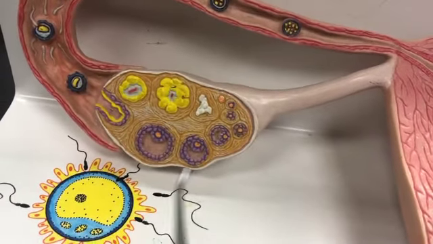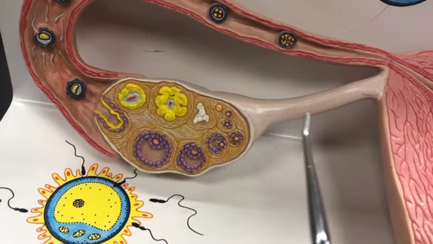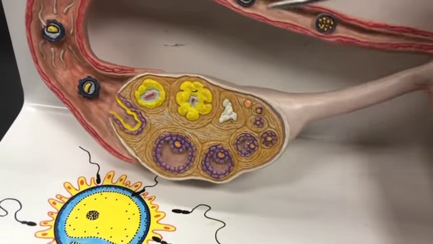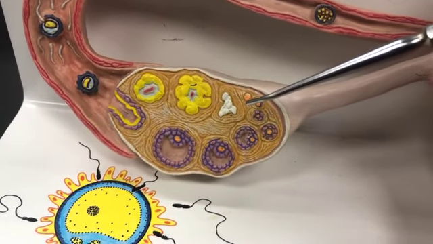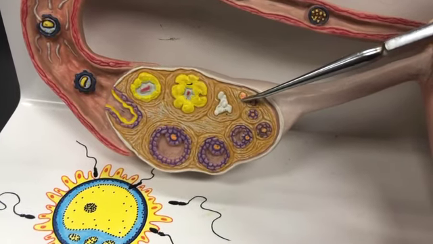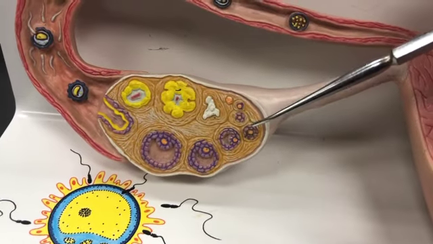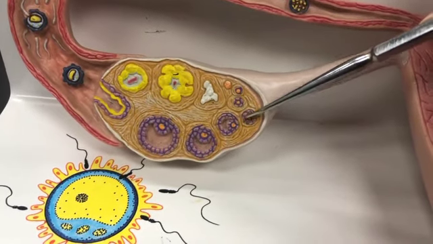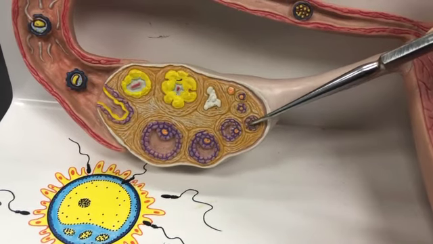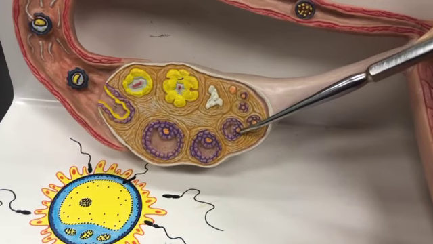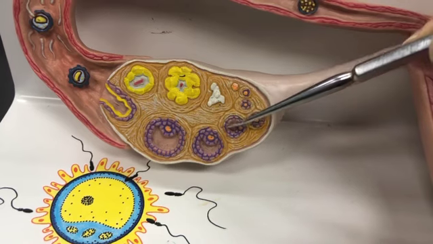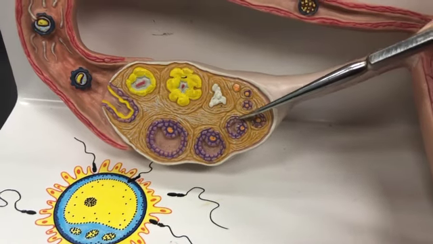And here's the ovary, and the ovarian ligament. Inside the ovary, it shows development of egg cells. We have a primary oocyte inside a primordial follicle that matures into a primary follicle, again with a primary oocyte. The primary oocyte develops into a secondary oocyte surrounded by cells called a secondary follicle.